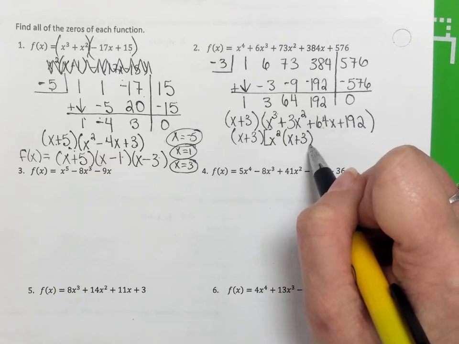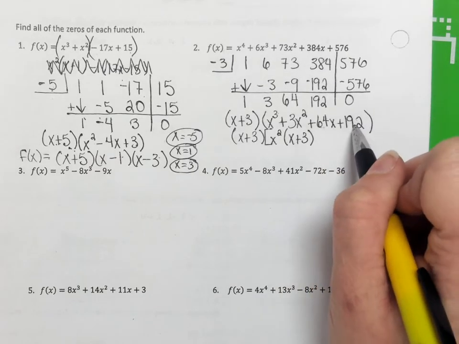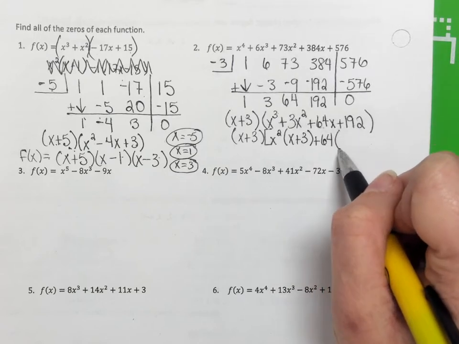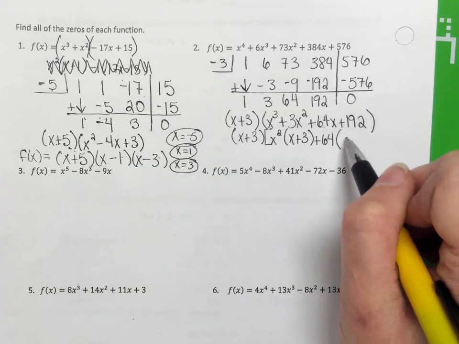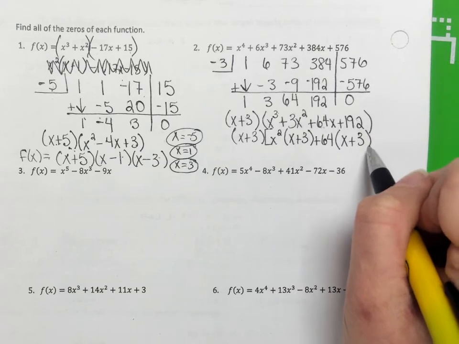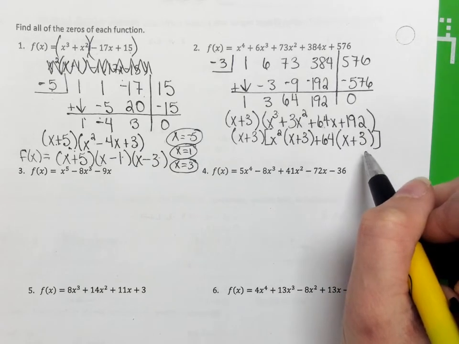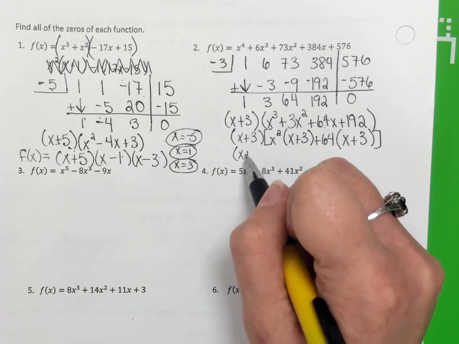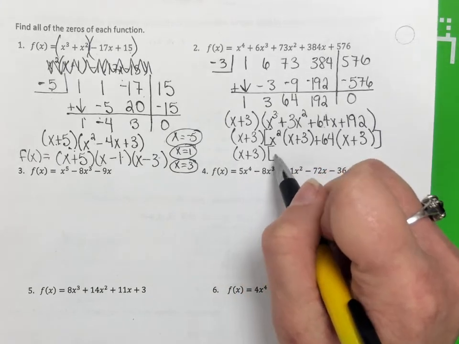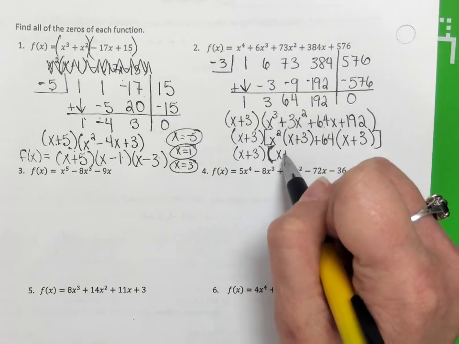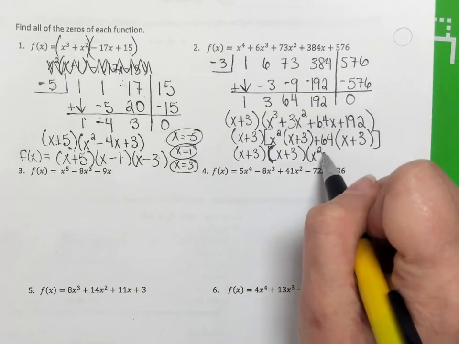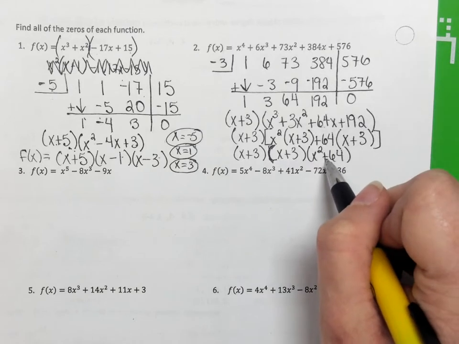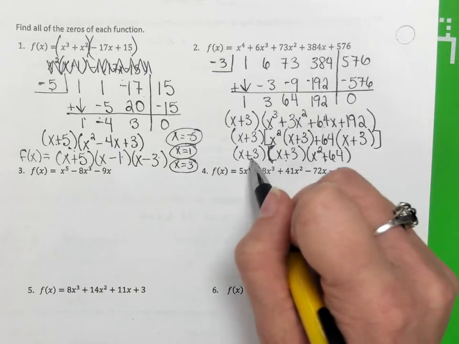Except for x squared plus 6. And then take out, you said 64 goes into it? And then this one will be different. But the other ones will be x plus 3. So this will be x plus 3. Yeah, let's see, that'll be x plus 3. Oh, I need parentheses. And then x plus 3, and then x squared plus 64, right? And is that what you said it'd be an imaginary? Yeah, this one's the imaginary one. The other two are my x values.